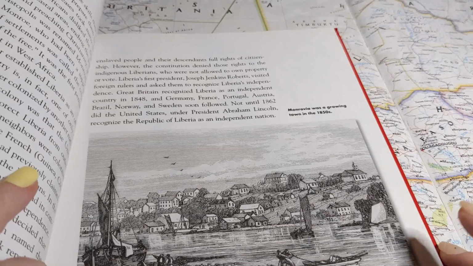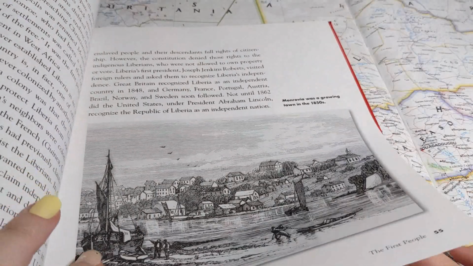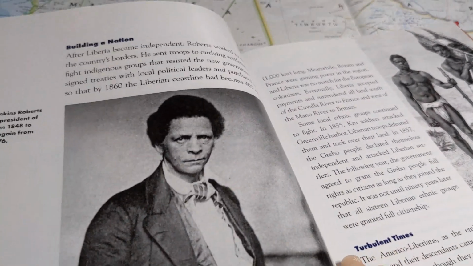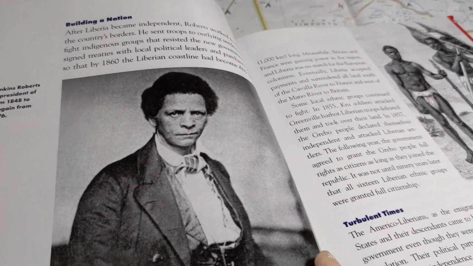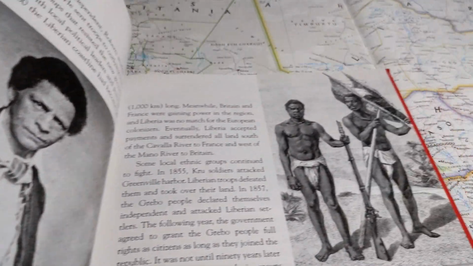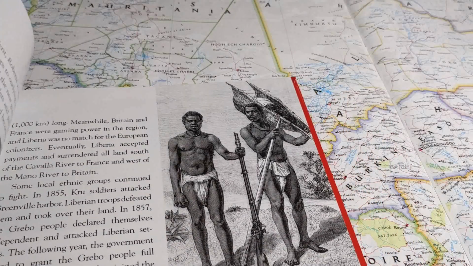Here's Monrovia in the 1850s. Very quaint, very busy though. This is the first president of Liberia, Joseph Jenkins Roberts. And these are some of the crew people.